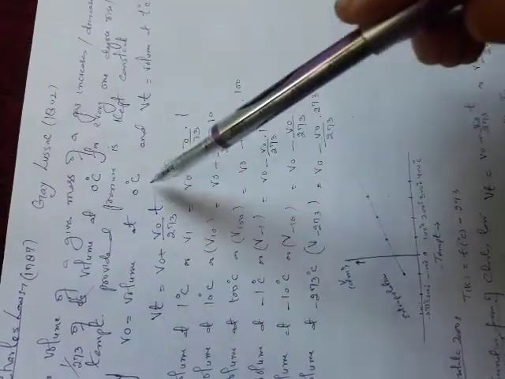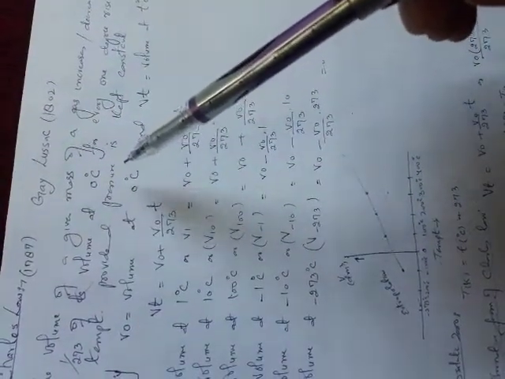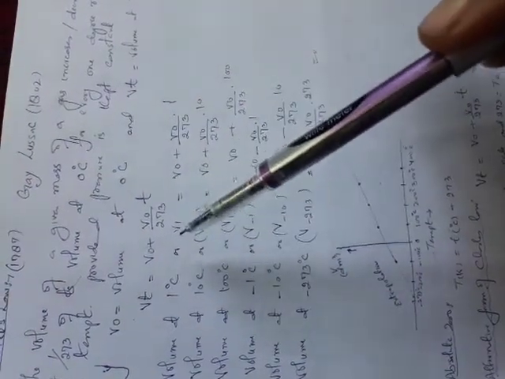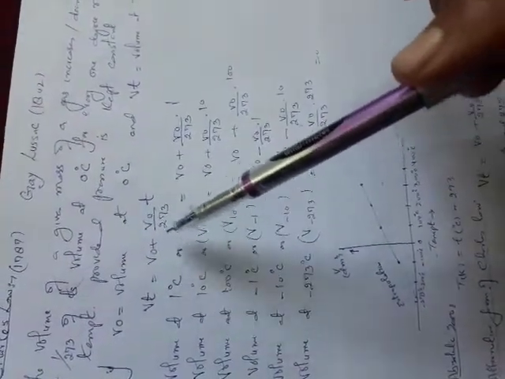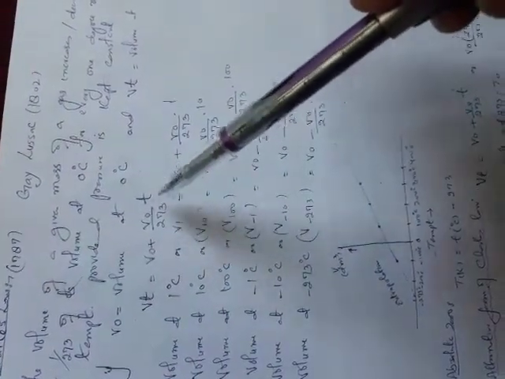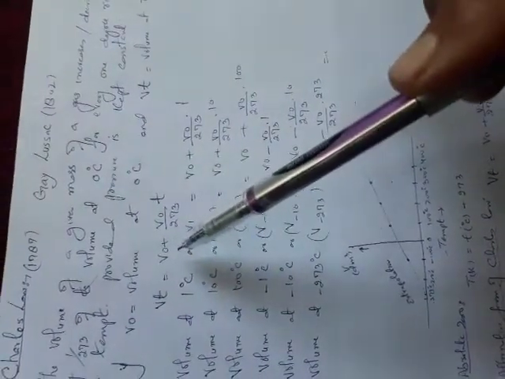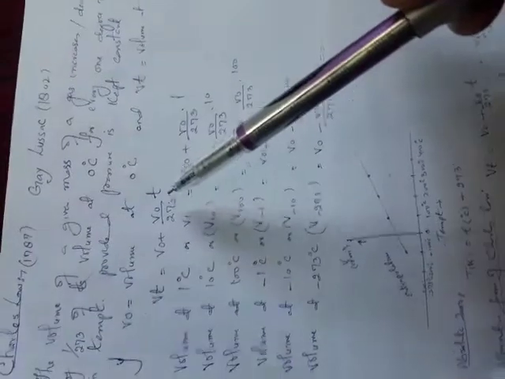If V0 is the volume of the gas at a temperature of 0 degrees centigrade, and when the temperature is increased to T degrees centigrade the volume also increases and becomes Vt. Vt is the volume at T degrees centigrade, and V0 is the volume at 0 degrees centigrade. According to Charles's law, Vt is equal to V0 plus V0 over 273 into T, where T is the temperature.